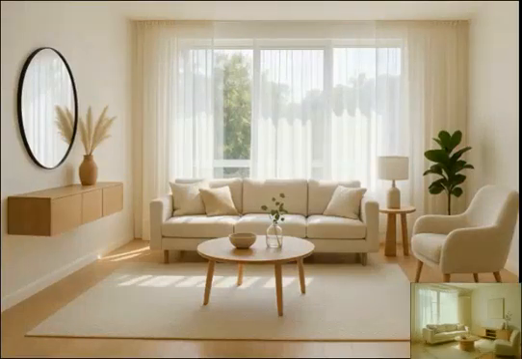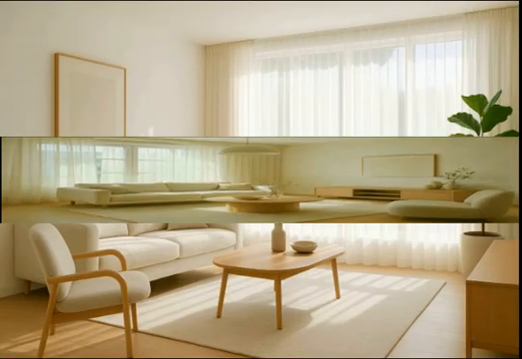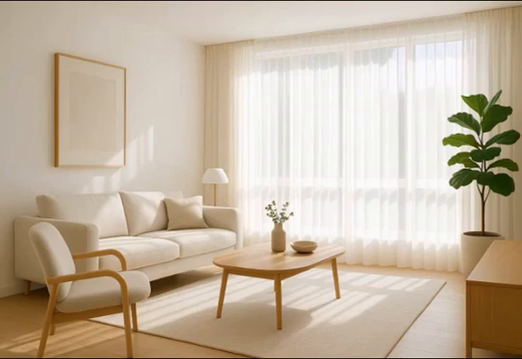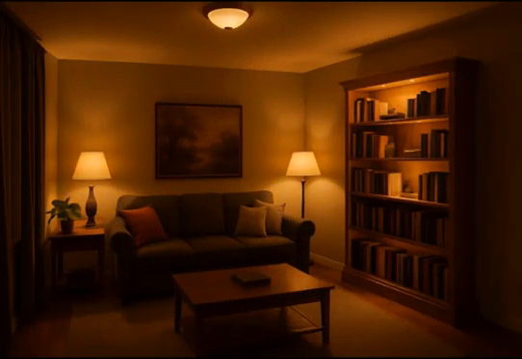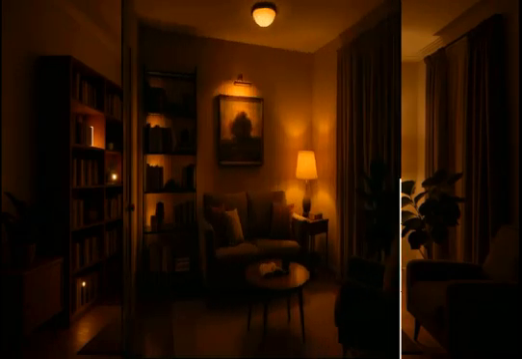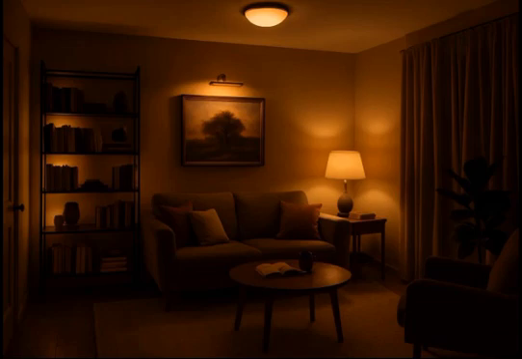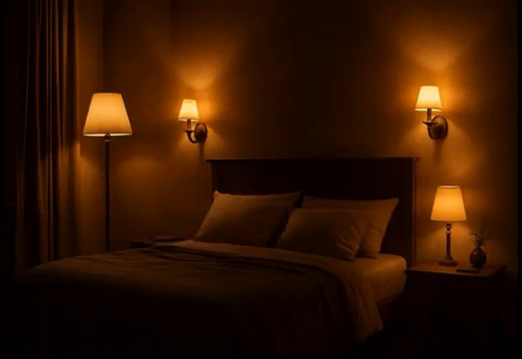Don't forget about the color temperature of your lighting, which also plays a crucial role in setting the mood. Lighting color is measured in Kelvin, with warmer tones around 2700 K creating a cozy and inviting atmosphere, ideal for living rooms and bedrooms. Cooler lighting, around 4000 K or higher, is perfect for workspaces or kitchens, where you need bright, energizing light. Mixing these temperatures in different areas of your home can create a dynamic and welcoming feel.